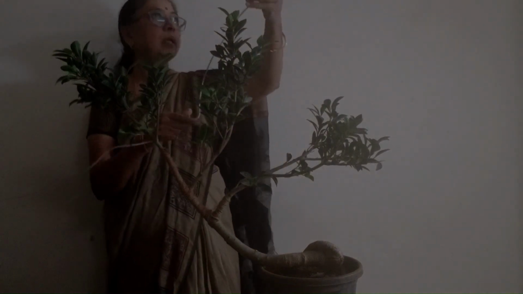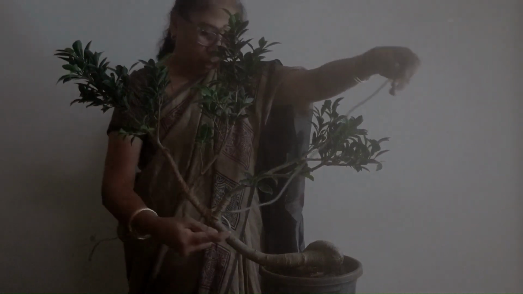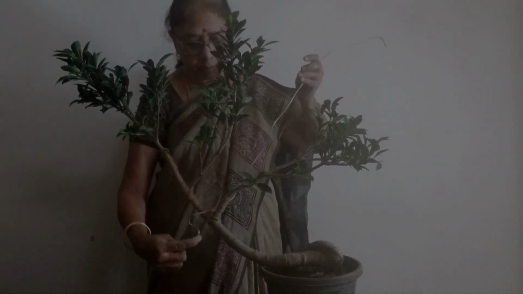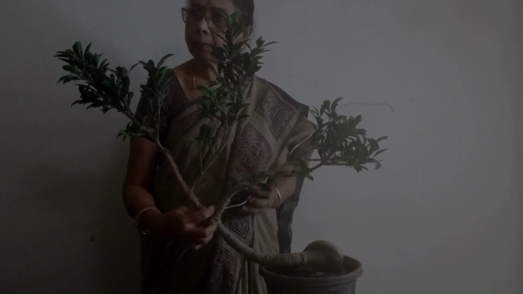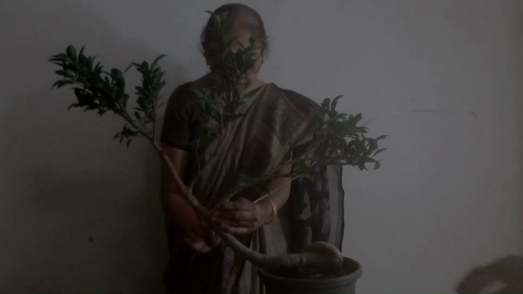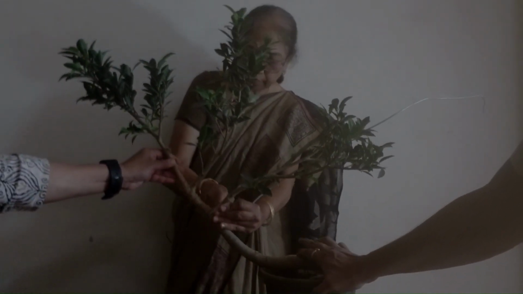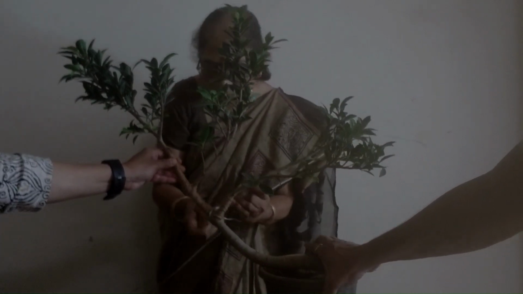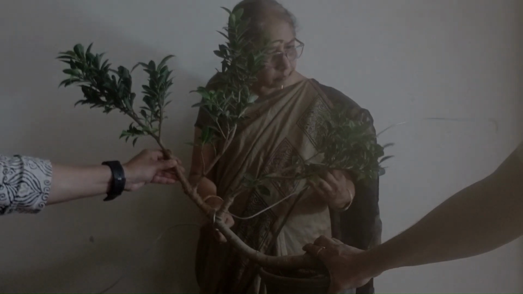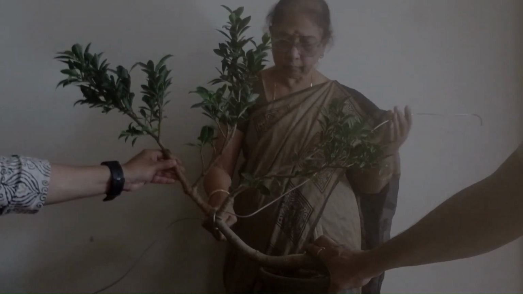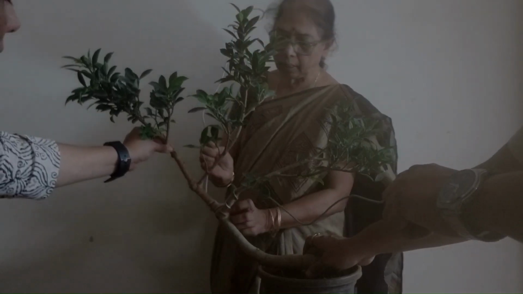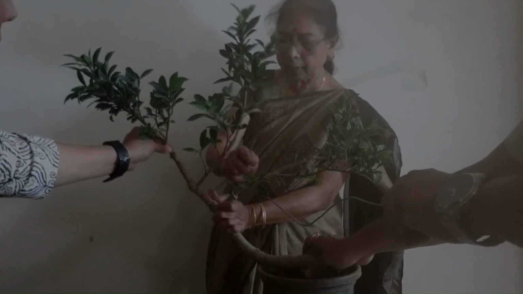Here, now we are bending down this one. So the wiring should be from the top. We are putting it on the top, and can you hold this one? Okay. And this one. This will be the clockwise, and this will be the anti-clockwise. Anti-clockwise. This is anti-clockwise.